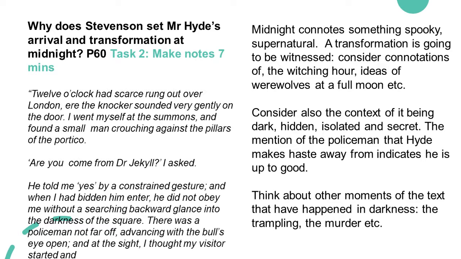Consider also the context of it being dark, hidden, isolated, and secret. The mention of the policeman that Hyde makes haste away from indicates he is up to no good. Finally, think about other moments of the text that may well have happened in darkness. For instance, remember that Mr Enfield, when he witnessed the trampling of the young girl, was coming back from some place at the end of the world at around 3 o'clock in the morning, so it would have been dark. Furthermore, the murder of Sir Danvers Carew, as witnessed by the young maid, took place at night as well. So many events taking place at night time.